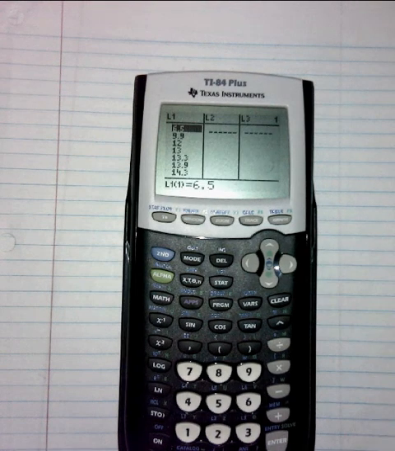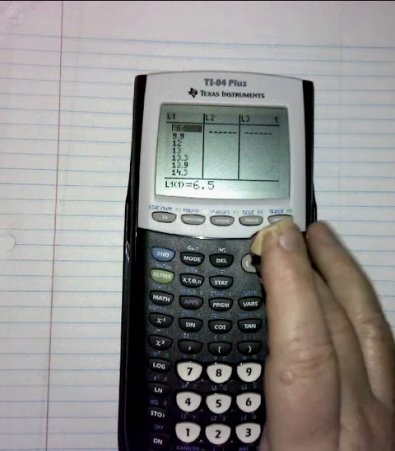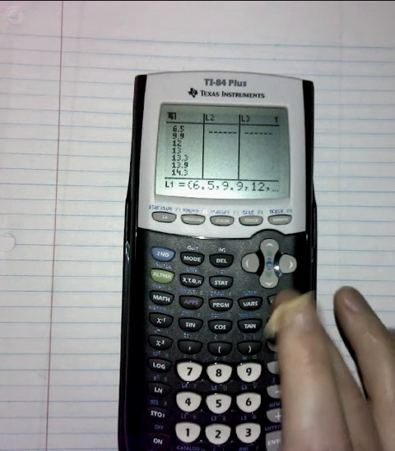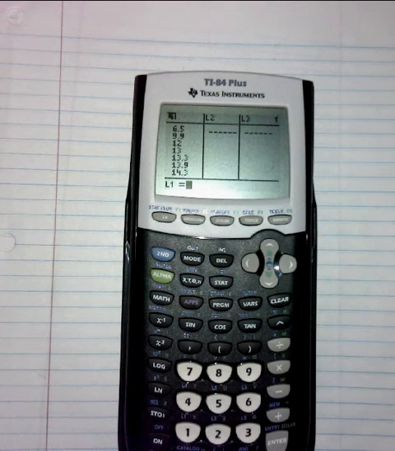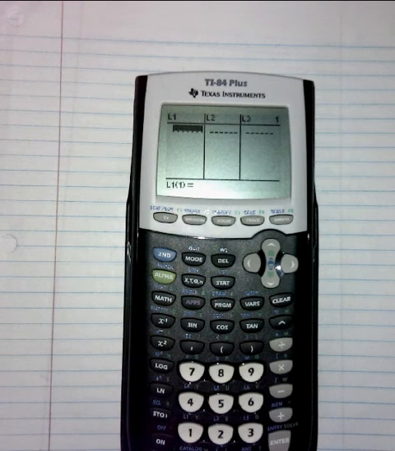If you have data in your list already, you would go up to the L1 and press the clear key and enter, and that would erase any data that you may already have there. To enter your data, of course, you would type in the data.